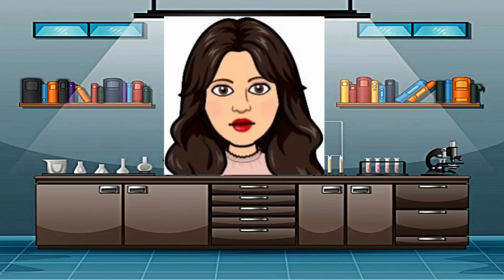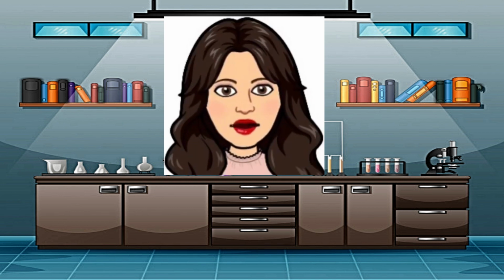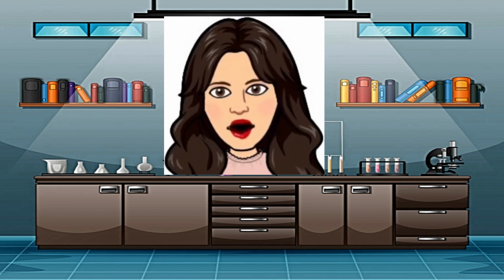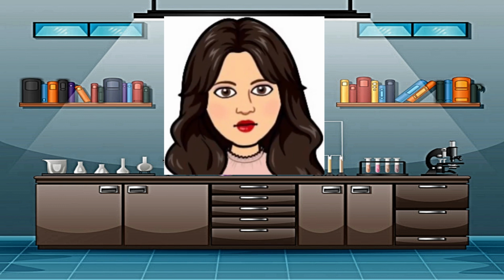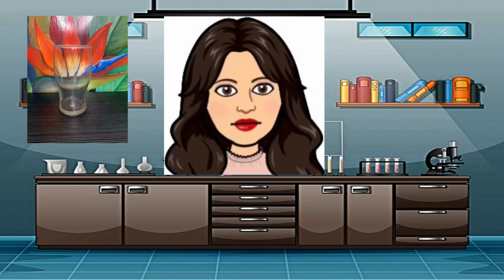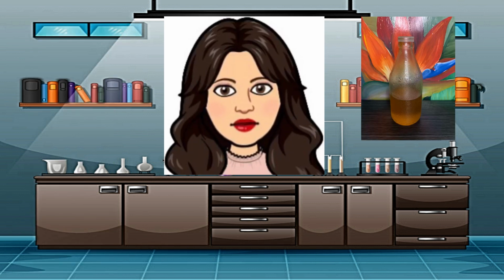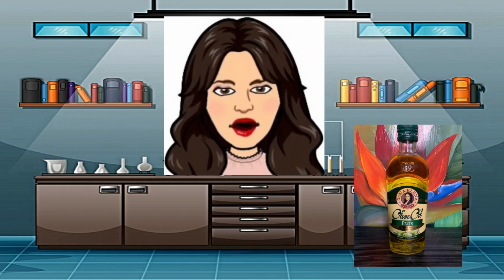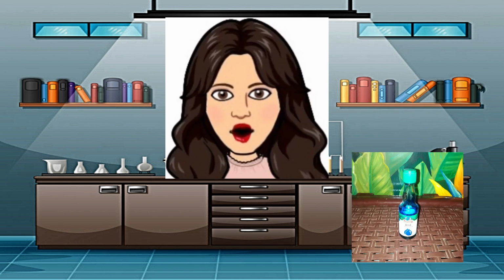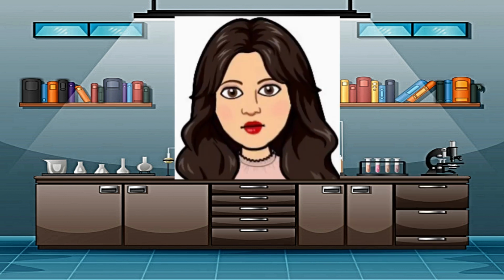Let us have a simple experiment mga kabrainy. Ang mga materials natin ay galing lang sa kusina. See, kahit nasa bahay tayo, kayang-kaya talaga nating mag-aral. Let's start. Kailangan natin ng clear glass, tubig, honey, at oil. Huwag din nating kalimutan ang pangkulay.